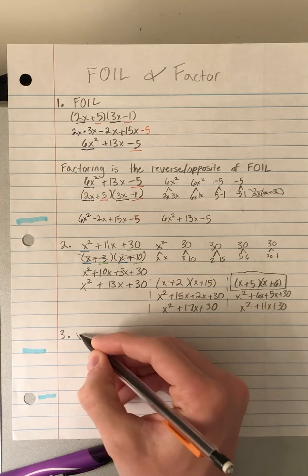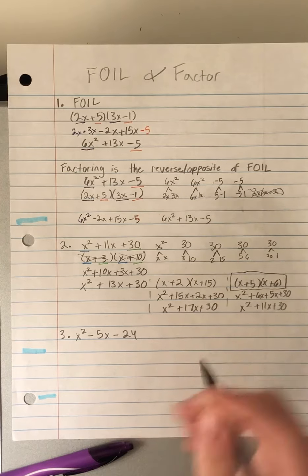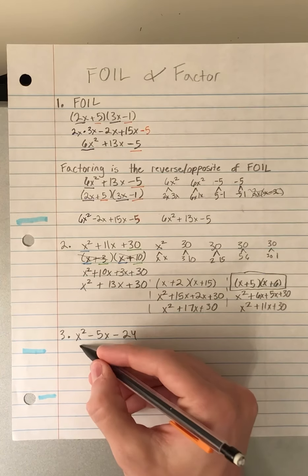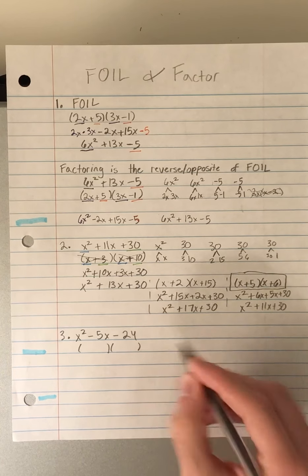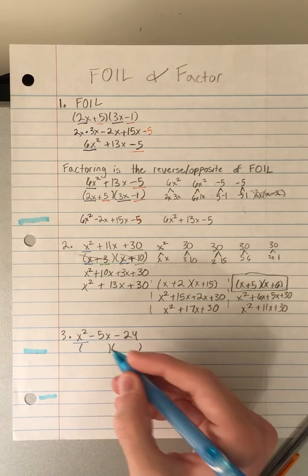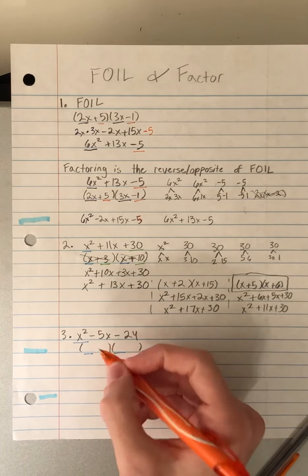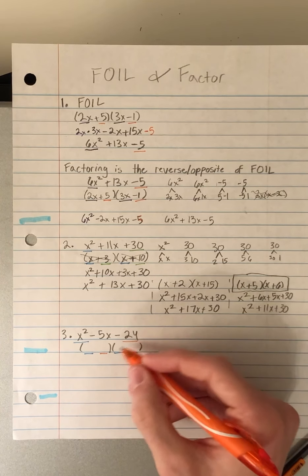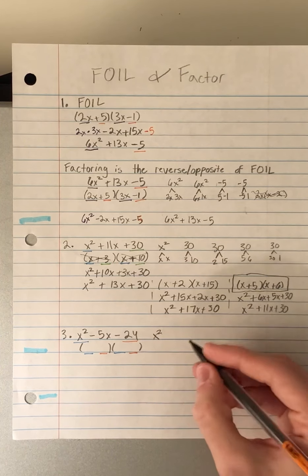We're gonna go with x squared minus 5x minus 24. So I'm going to factor this. Again, I'm gonna set up the parentheses. And again, in this first slot, I'm gonna have factors of my x squared term, and in my second slot, in both parentheses, I'll have factors of negative 24.